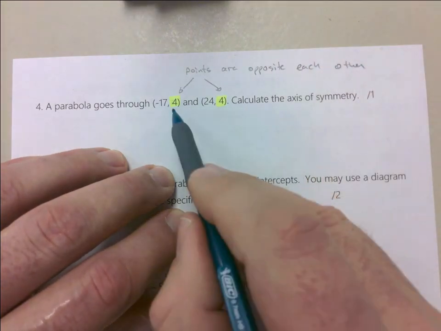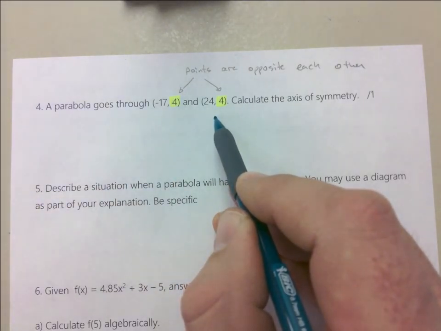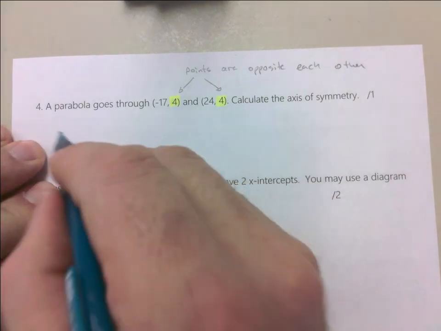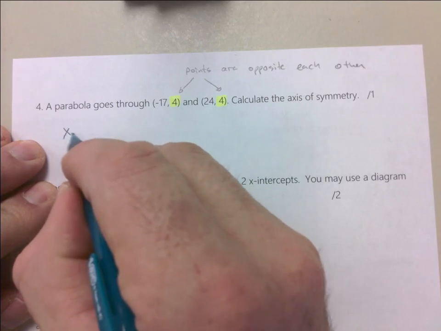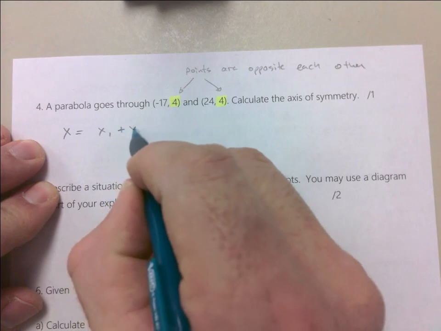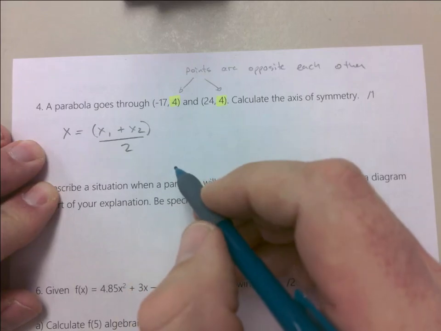Okay, they're at the same height. One is on the left leg and one is on the right leg. They're right across from each other, looking at each other, right? So I can use this formula for axis of symmetry. It's (x1 plus x2) divided by 2. Just make sure the top is in brackets.